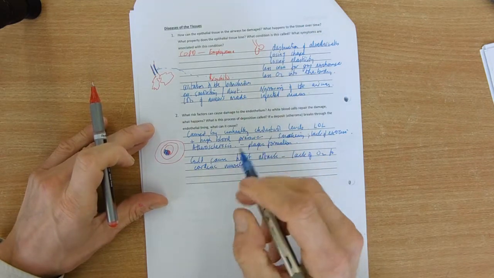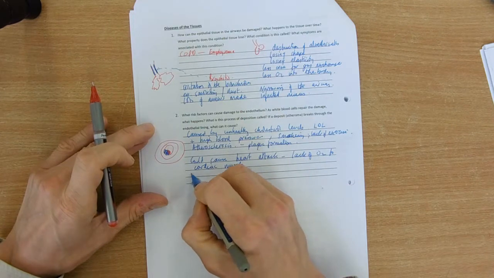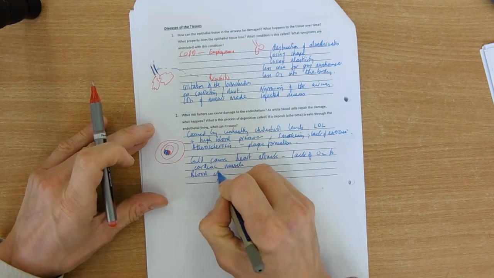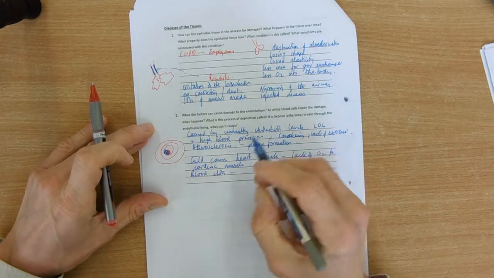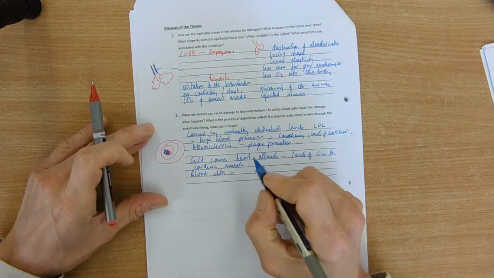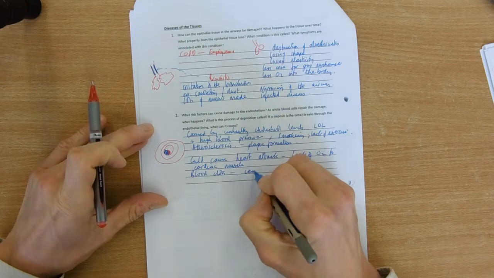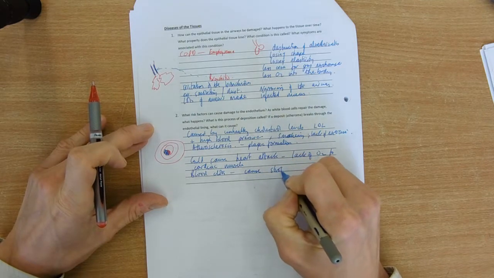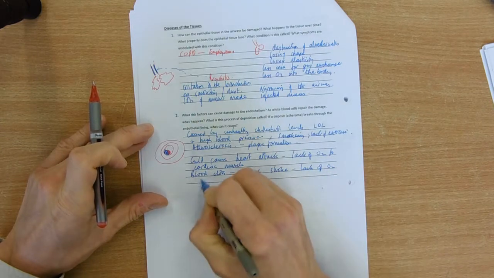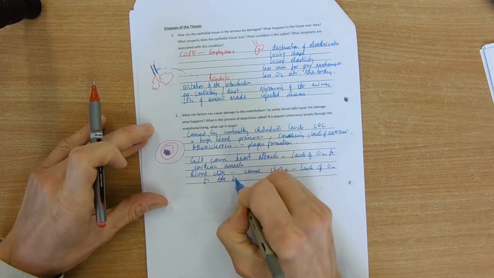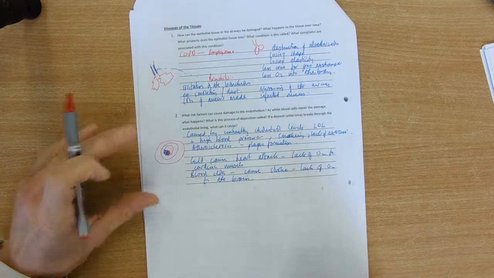We could get blood clots, so that can again cause a heart attack, or might cause a stroke. So lack of oxygen to the brain. Again, possible problems there.